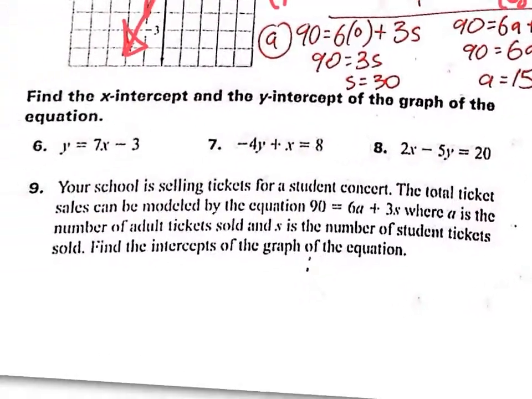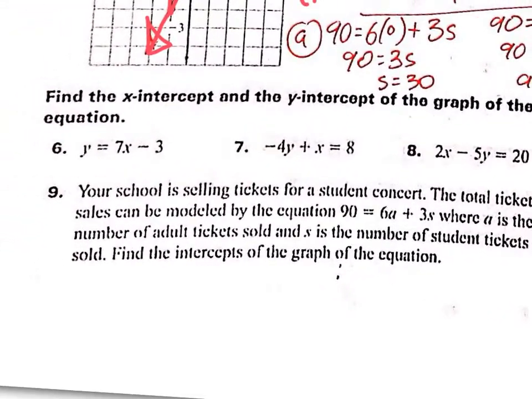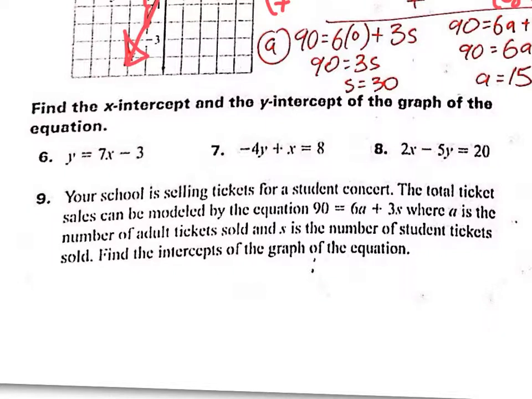Number 9, word problem, our favorite. Your school is selling tickets for a student concert. Total ticket sales can be modeled by the equation 90 equals 6a plus 3s, where a is the number of adult tickets and s is the number of student tickets.